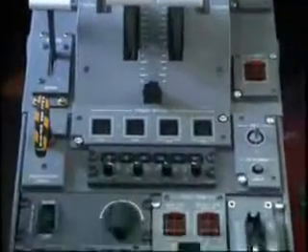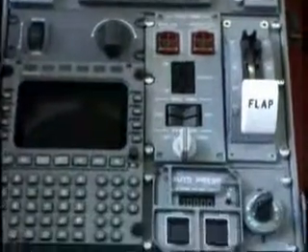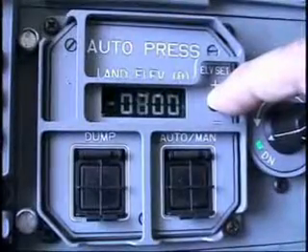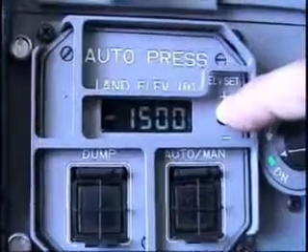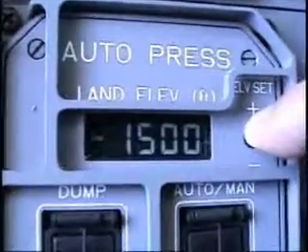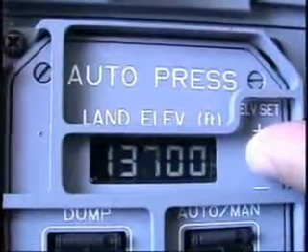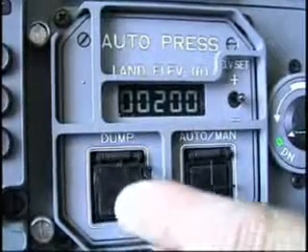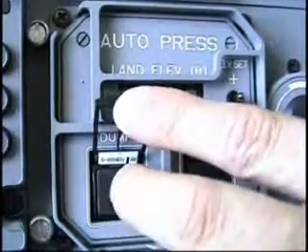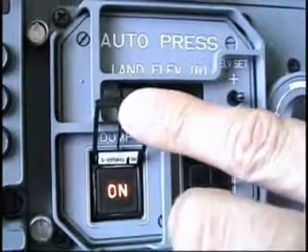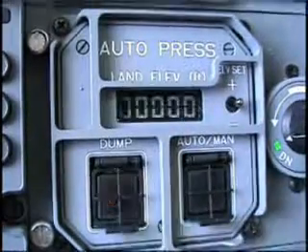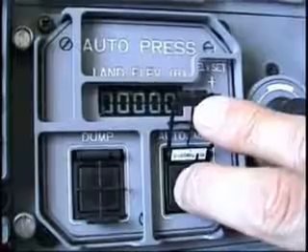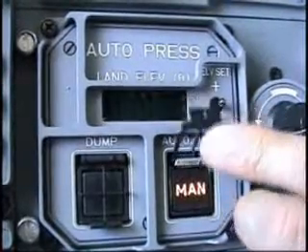Pressurization controls are located at the control pedestal. In the digital controller panel, there is a display of the selected landing altitude. A landing altitude switch sets the desired landing altitudes between minus 1,500 feet to 14,000 feet. A dump button provides rapid cabin depressurization and is effective only when in automatic mode. Another push button is fitted to allow switching from the auto mode to manual mode.